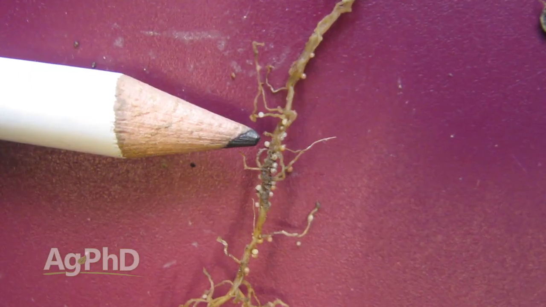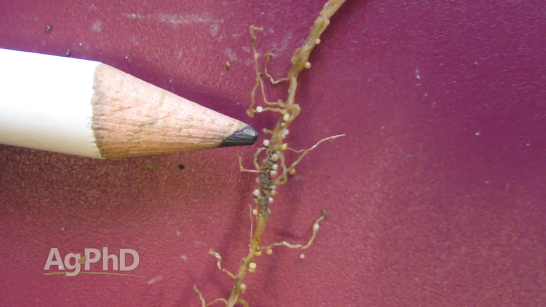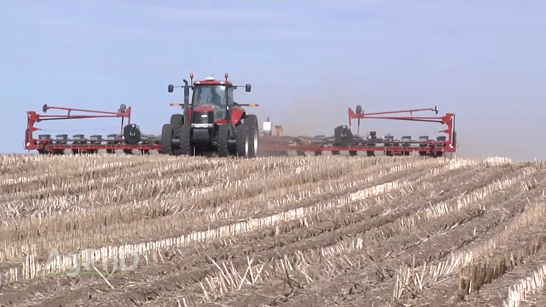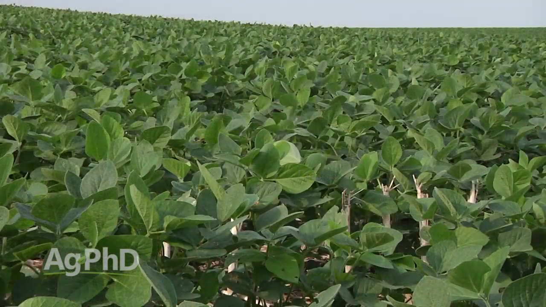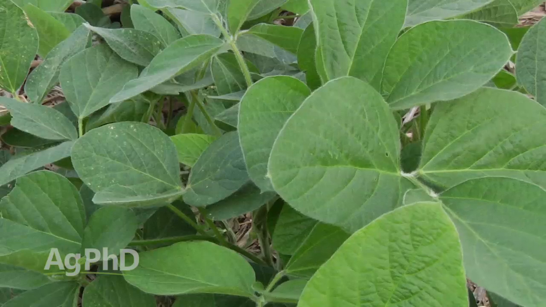Now, the thing is with nematodes, much like many other pests out there in nature, they will quickly adapt resistance to those different traits that you're going to find in soybeans. So with nematode resistant beans, are they resistant to all nematodes? No, they aren't. But some of the major species that are the most prevalent ones out in soils, you can use nematode resistant beans and prevent most of them from infecting your soybean plant's roots.